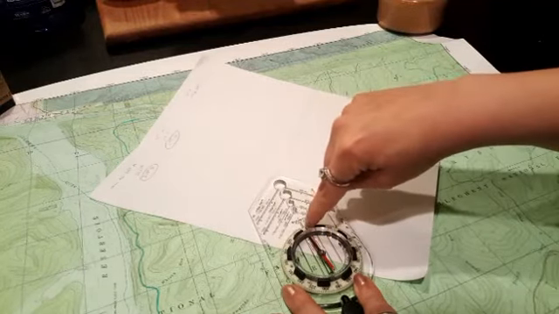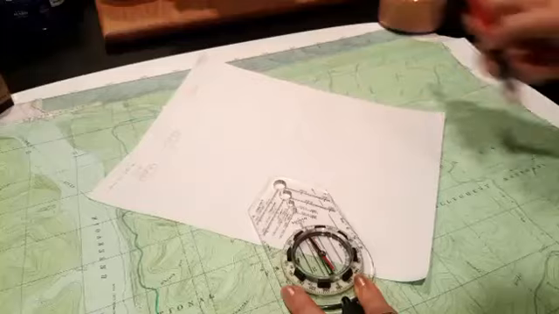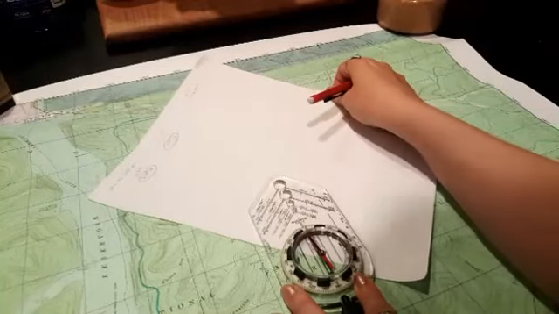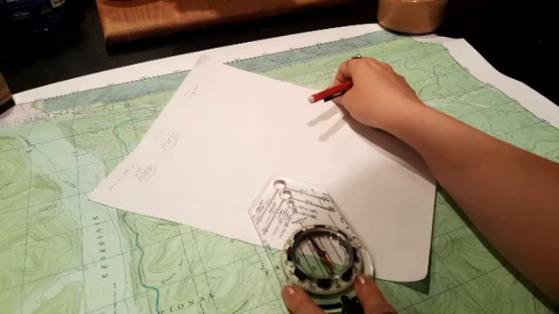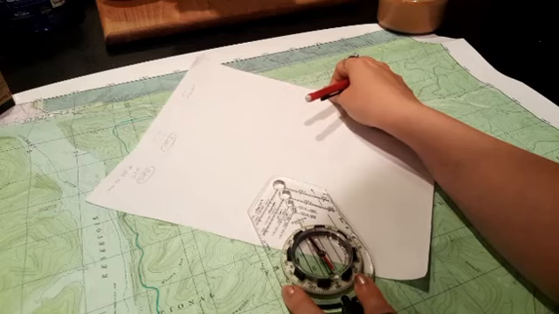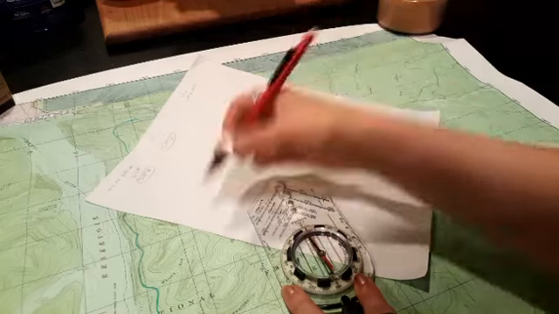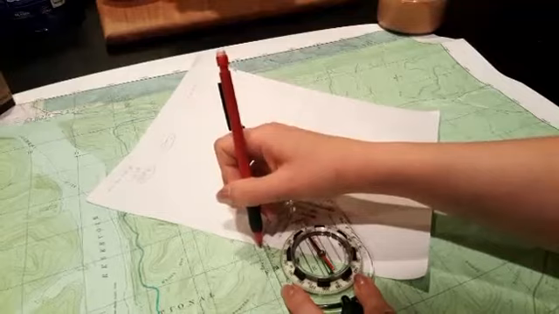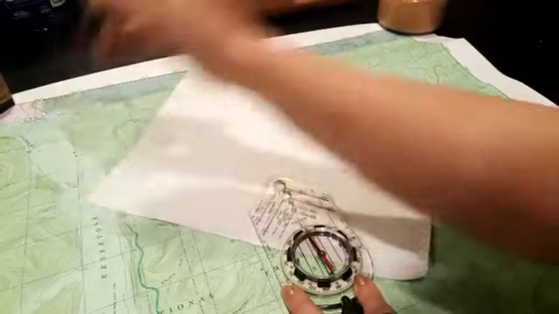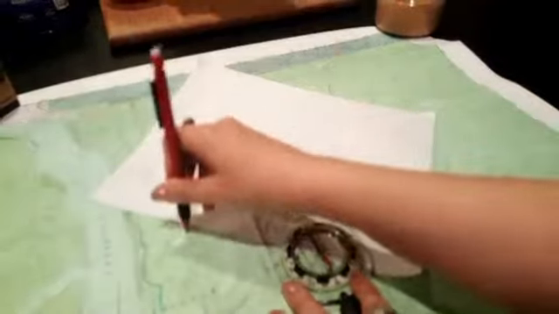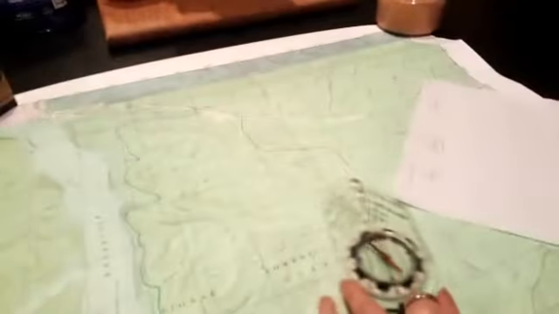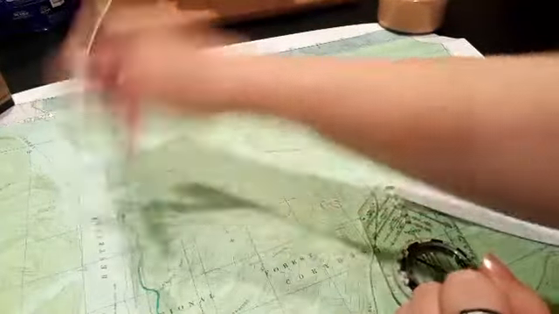My dial is also set at 0 degrees. So now what I want to do, make sure that's lined up right, is take and draw a long line, far out. Okay, because we don't know where we're at. So we need to draw a long line.